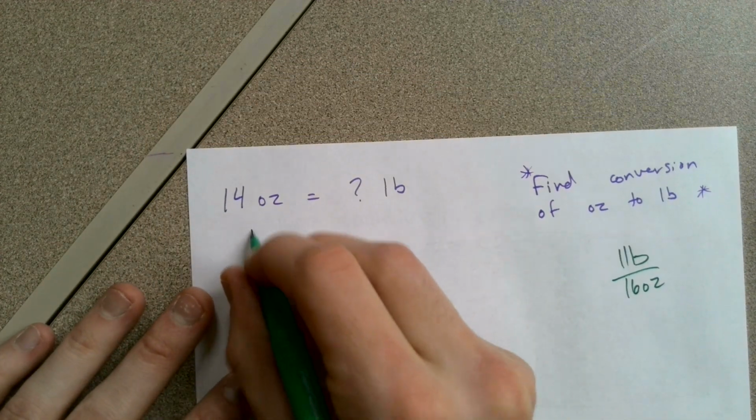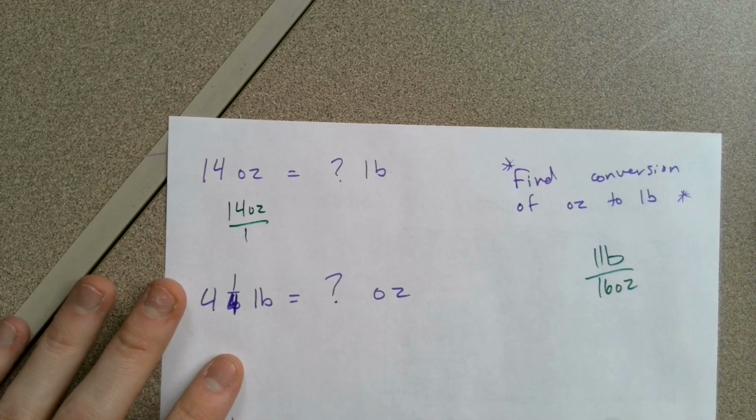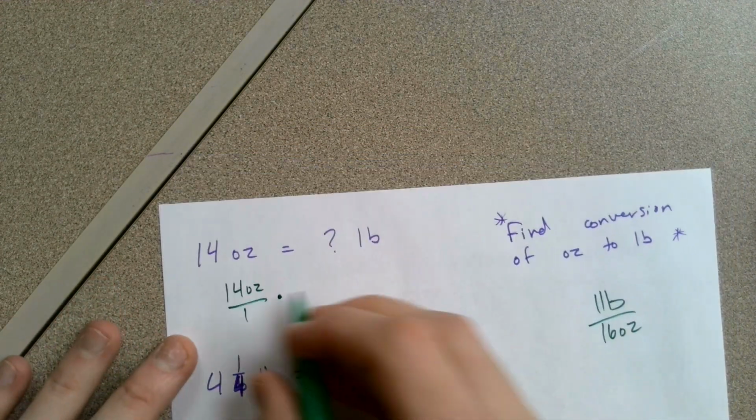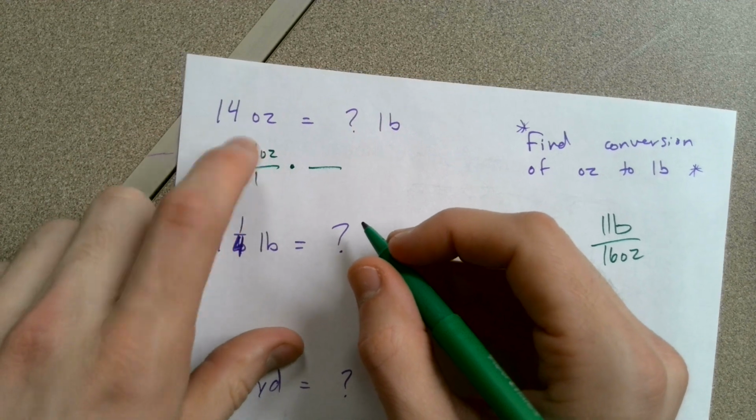Okay, and now I'm going to start with my number over here. I got 14 ounces. I'm going to put 1 underneath it. I know I want to multiply that by my fraction. I'm going to multiply, and remember, in order to cancel out, you have to have 1 on top, 1 on bottom. So I have ounces on top right now.